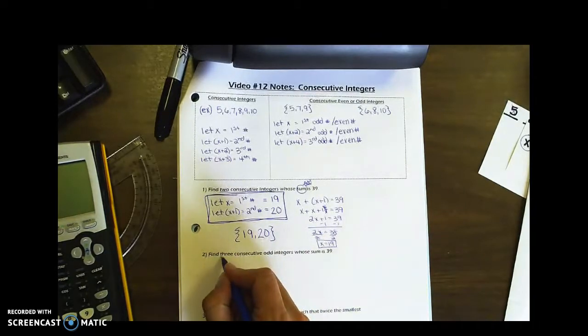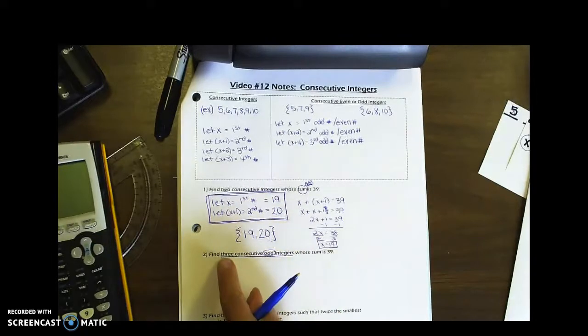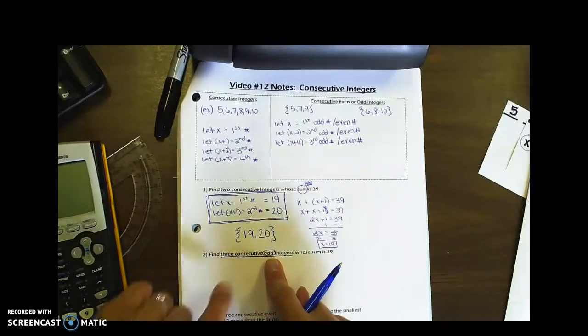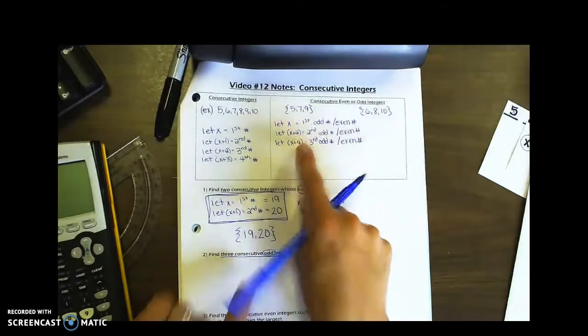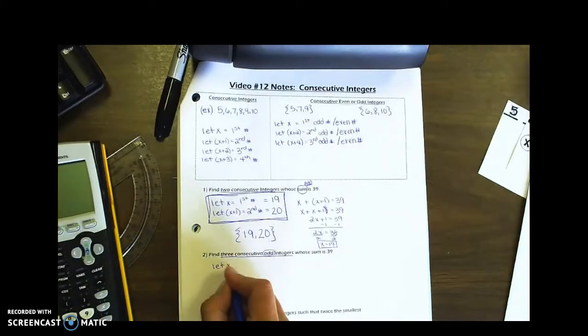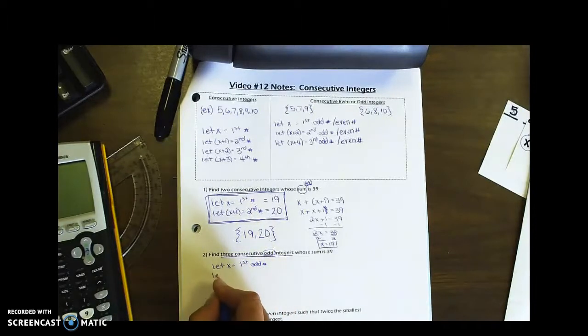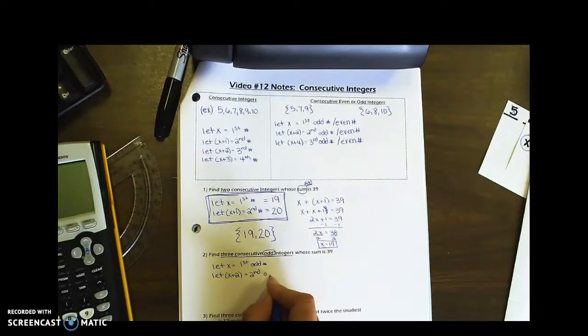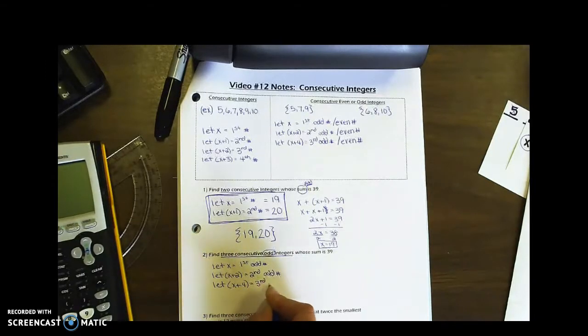So now we want 3 consecutive, and this time we want them to be odd. Now there's 3 of them, so we're going to need 3 let statements, and we want them to be odd, so we're going to go over here for our odd integers, and we're going to use these let statements. So let x equal my first odd number. Let x plus 2 equal my second odd number. And let x plus 4 equal my third odd number.